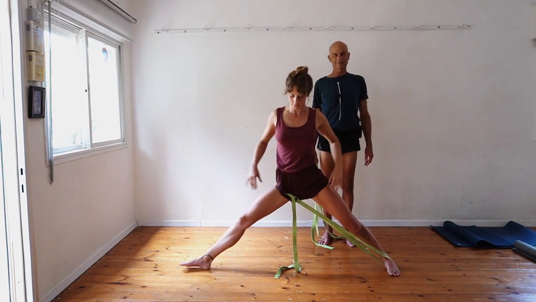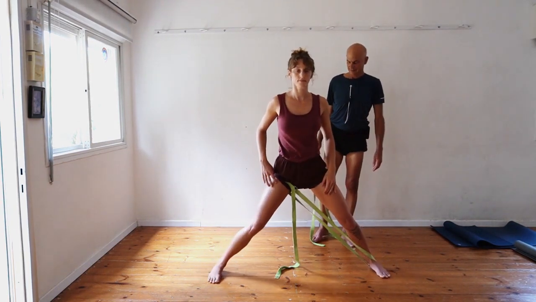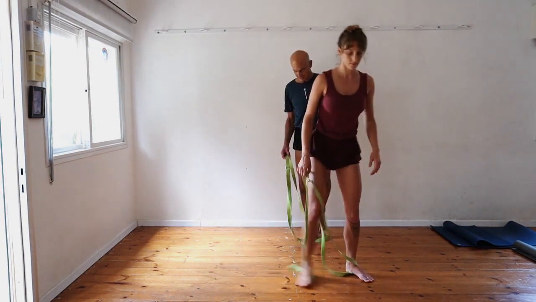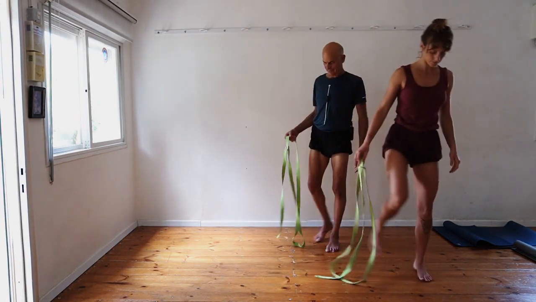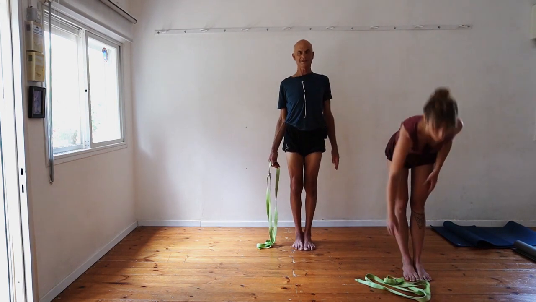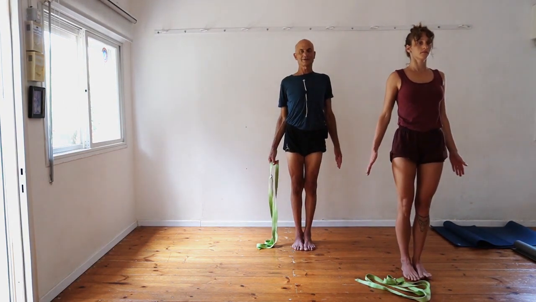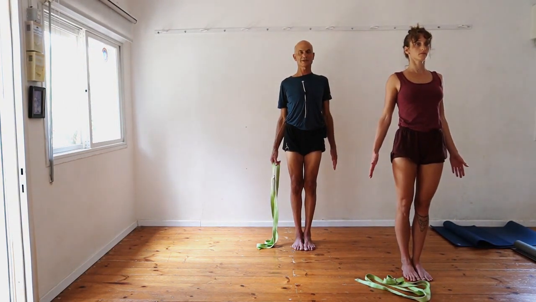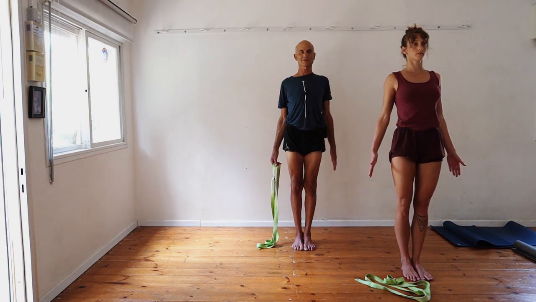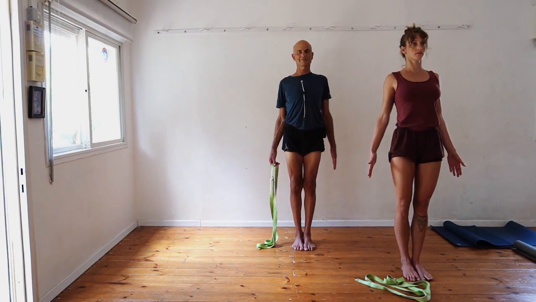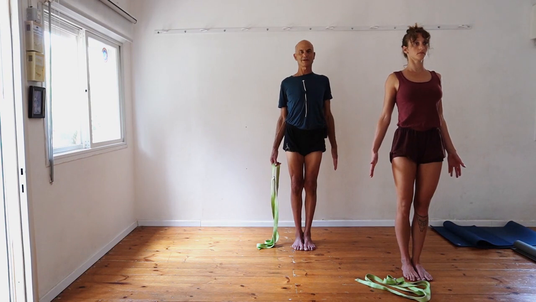And then go to Tadasana. Inhale and exhale in Tadasana. Feel already more awareness, more sensitivity in the bones of the leg.